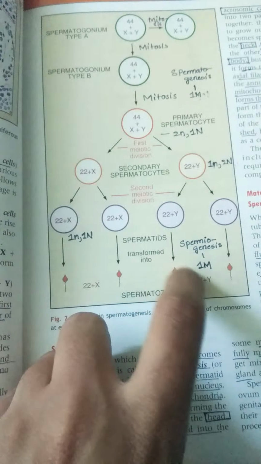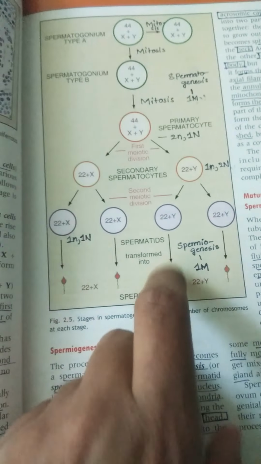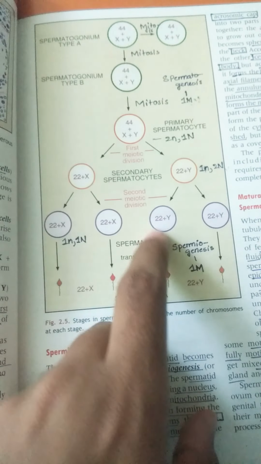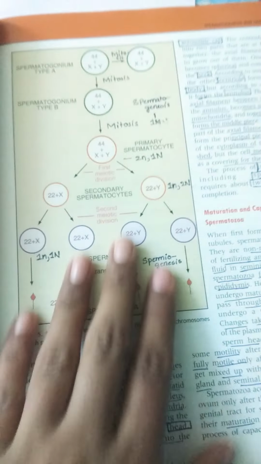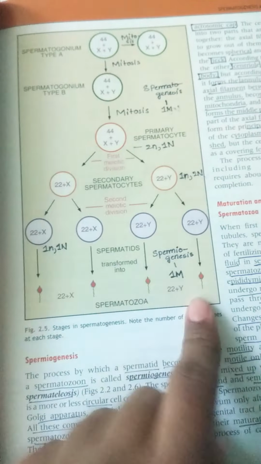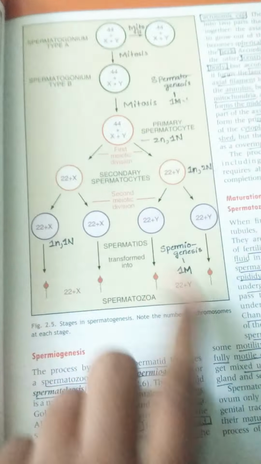So these are now called spermatids. Now these spermatids are transformed into spermatozoa. This process is called spermiogenesis. The whole process is called spermatogenesis, but only the conversion of spermatid into spermatozoa is called spermiogenesis.